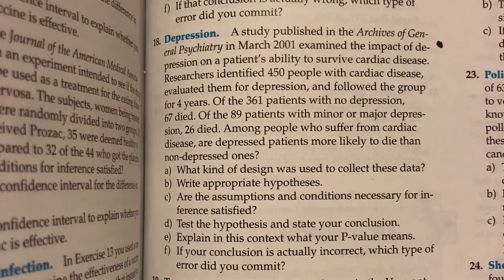Researchers identified 450 people with cardiac disease, evaluated them for depression, and followed the group for 4 years. Of the 361 patients with no depression, 67 died. Of the 89 patients with minor or major depression, 26 died. Among people who suffer from cardiac disease, are depressed patients more likely to die than non-depressed ones?